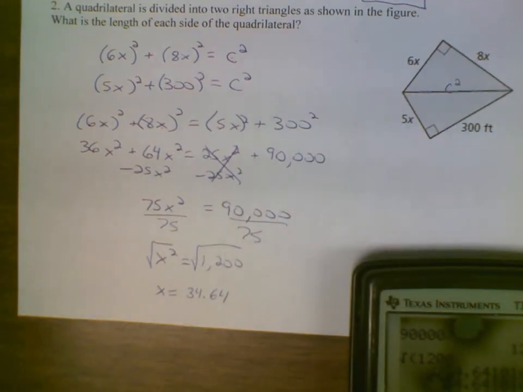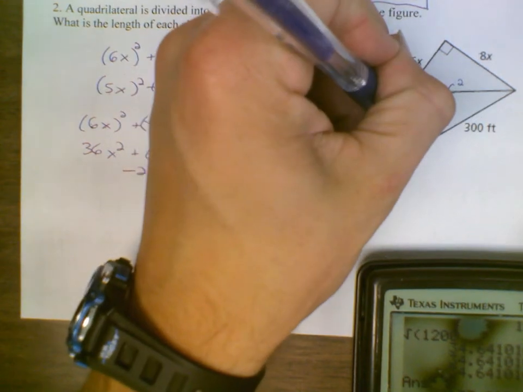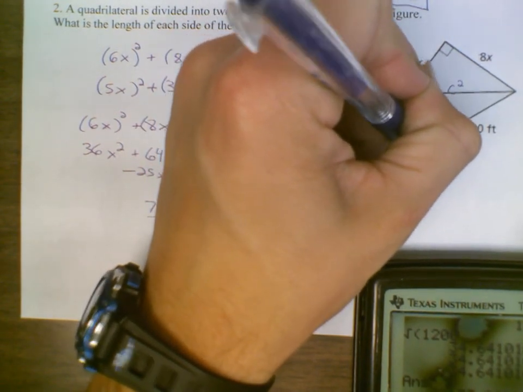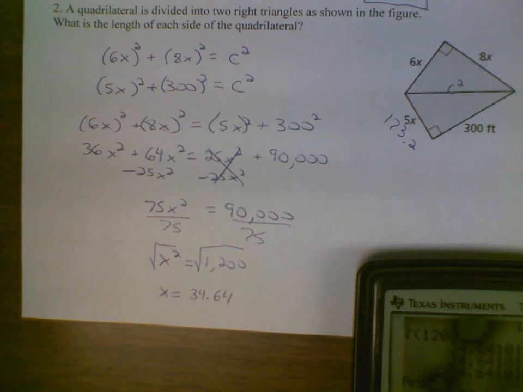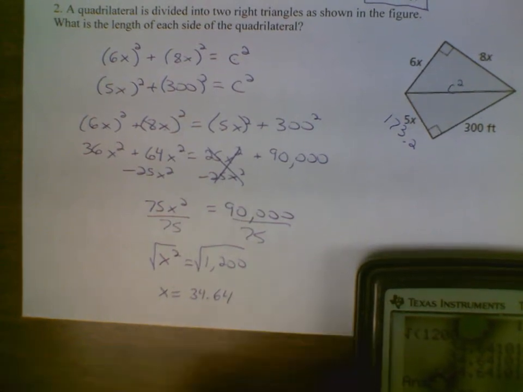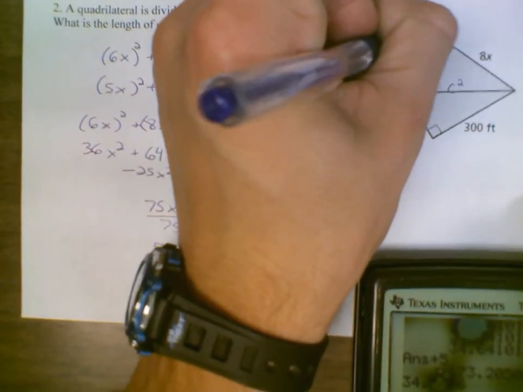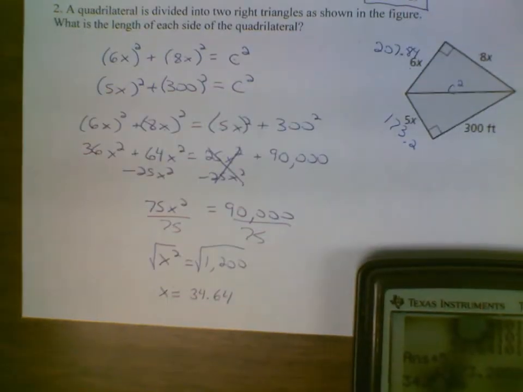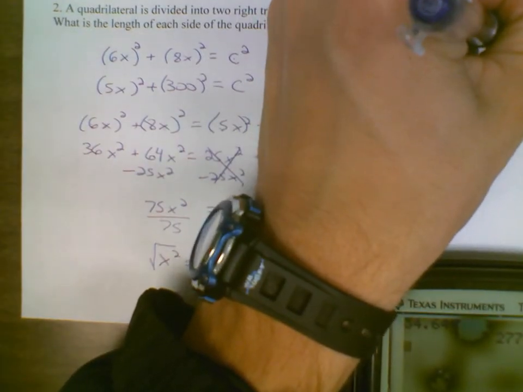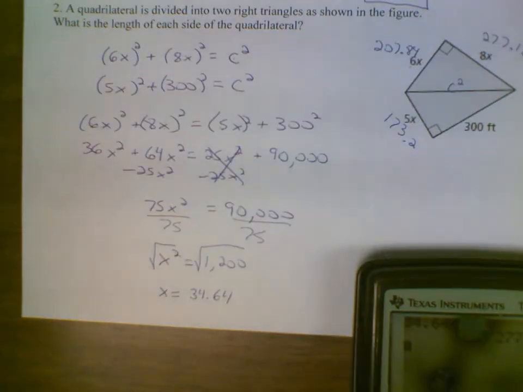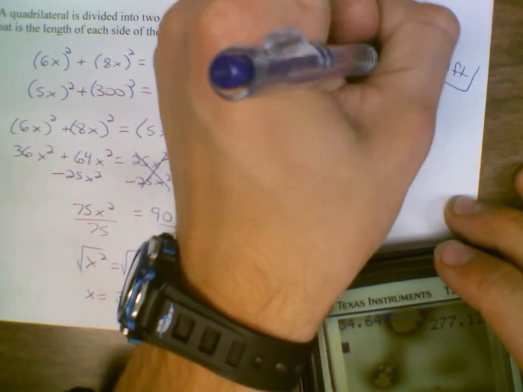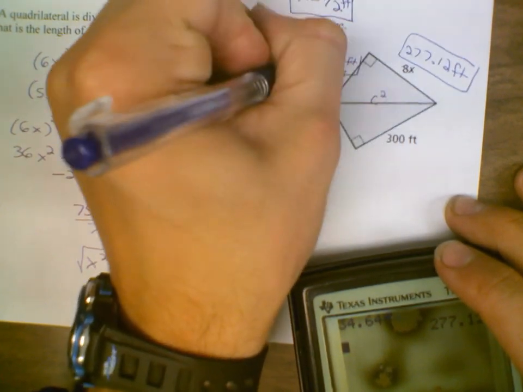So I want to take that number times 5, which gives me 173.2. Then I take 34.64 times 6, which gives me 207.84. And lastly, I take 34.64 times 8, and that gives me 277.12. Once again, these are all in feet. Okay, those are the side lengths of the quadrilateral.